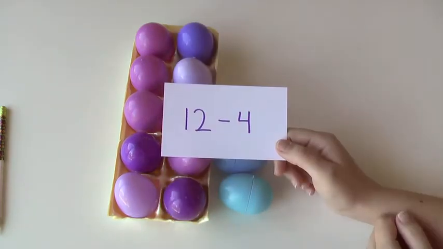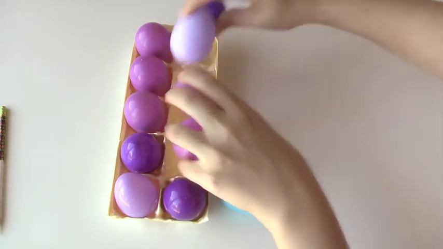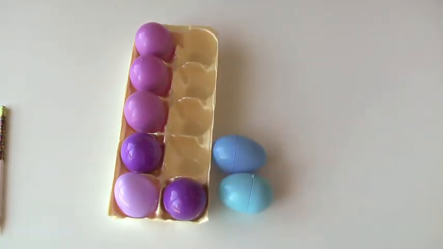12 minus 4. We have 12. We want to take away 4. Let's take away 4 from 10. 10 minus 4 is 6. We still have the 2 here. So let's add 6 plus 2. That's 8. The answer is 8.